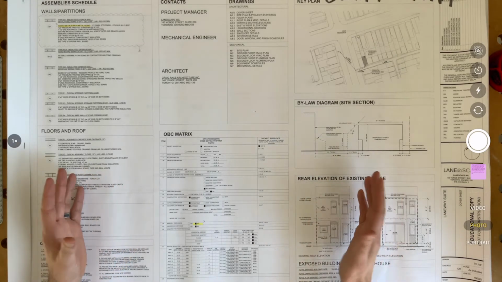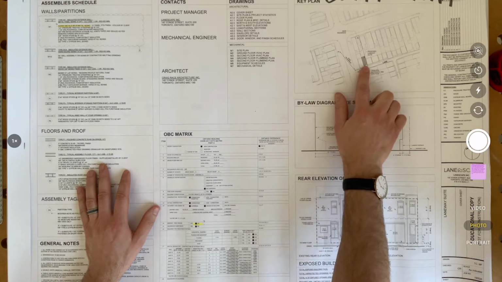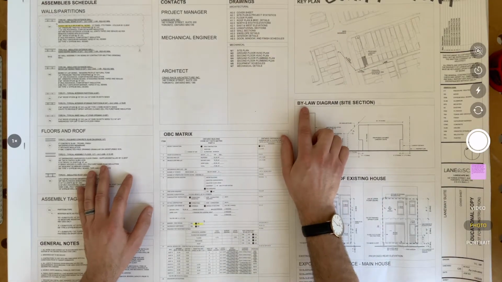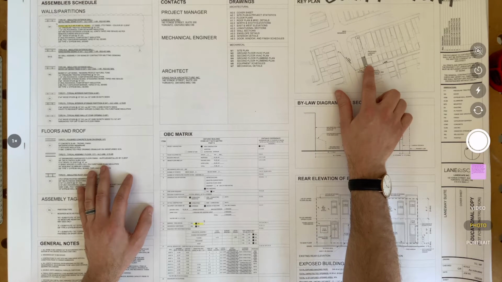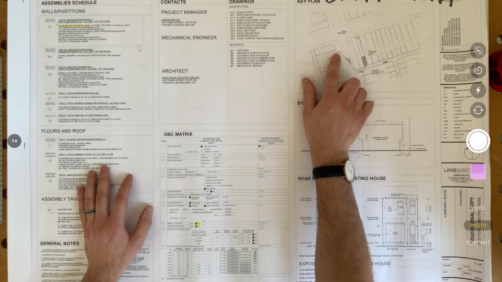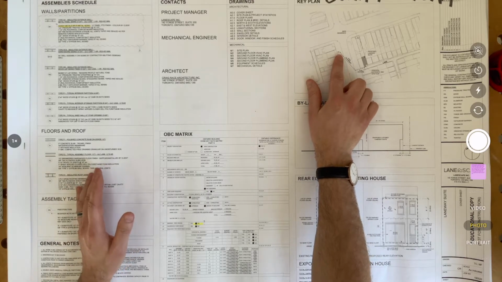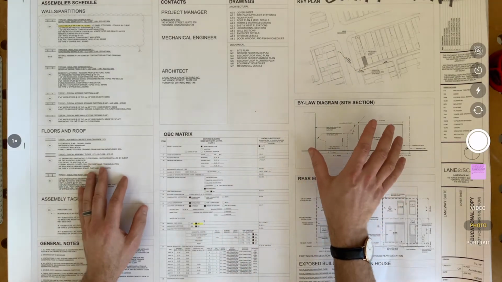So on the first page, we have things like a key plan. This tells us where the structure is located that we're looking at building or constructing. It tells us things like the main intersections, where the access points are. In this case, where the nearest fire hydrant is. That's for zoning compliance, but also for us could be helpful in case of emergency to know where that's located. It also has some zoning information.